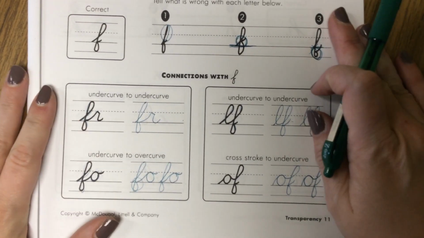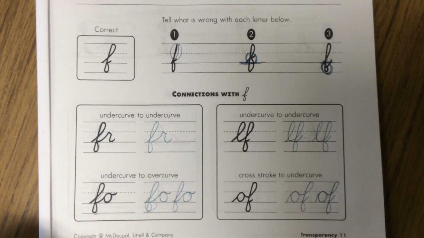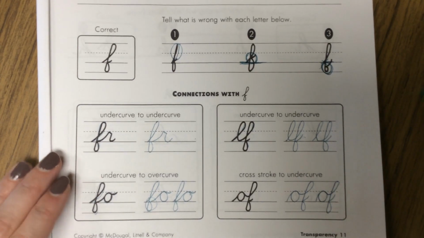When you finish this page, the F is a really tricky letter, so I'd like you to show it to your teacher so that they can help you understand and make sure that you did this correctly. So this will also show us if you watch the video all the way through when you show it to your teacher. So great job.